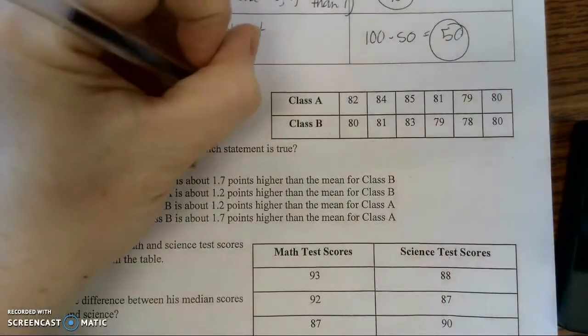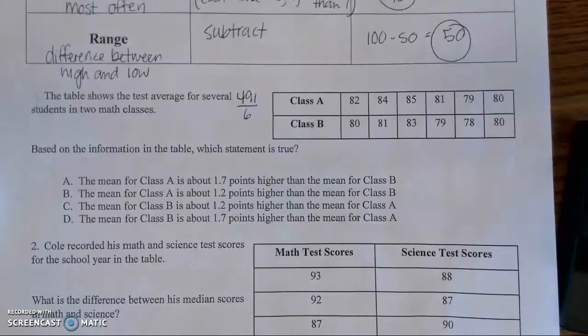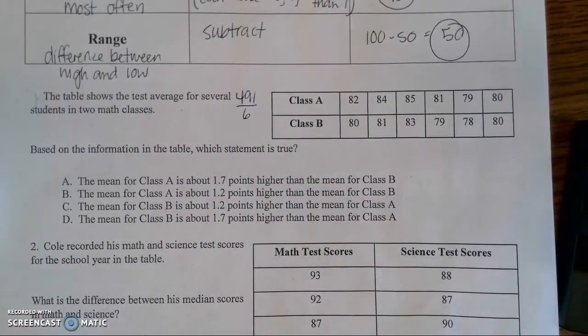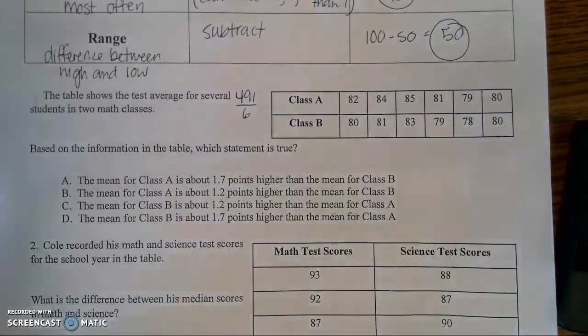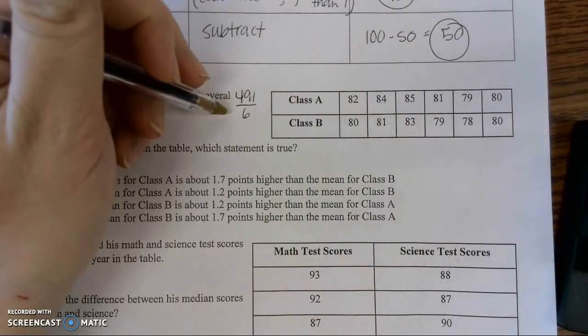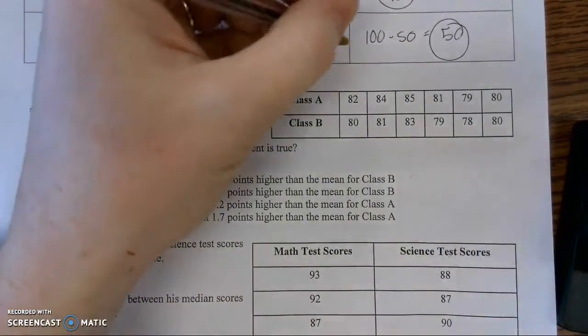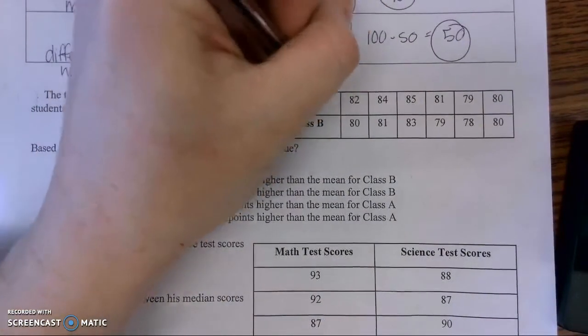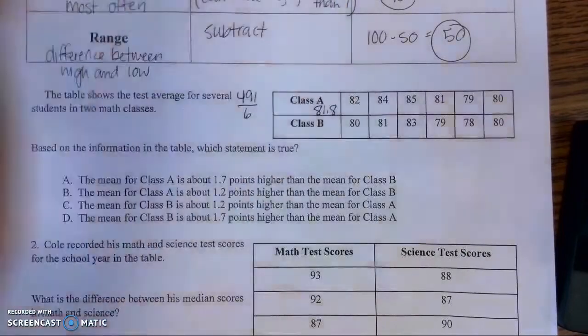And I'm going to divide by 6 because there are 6 numbers in my set for Class A. So if I go ahead and do that division, 491 divided by 6 is going to give me 81.8.